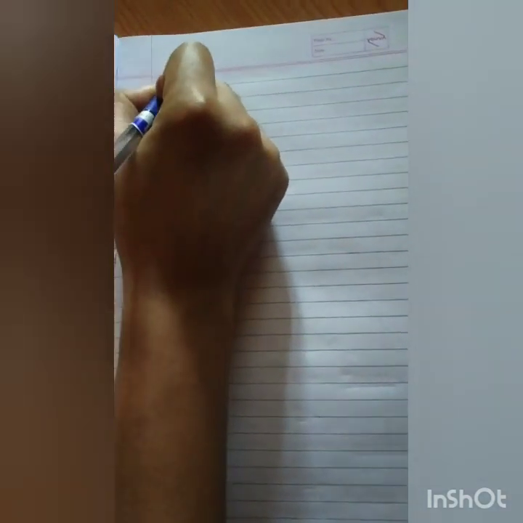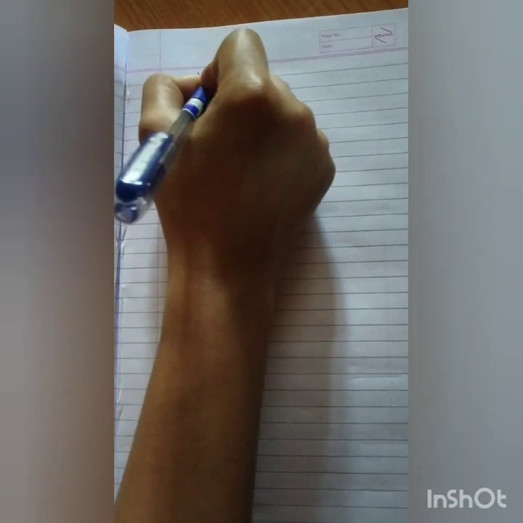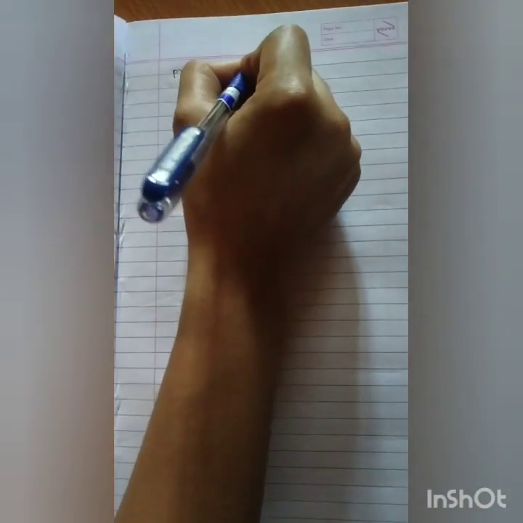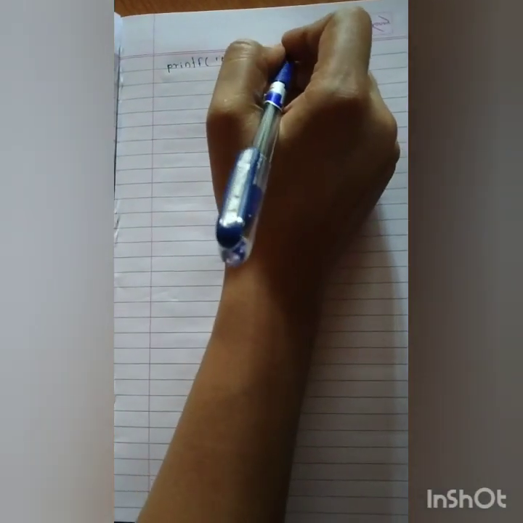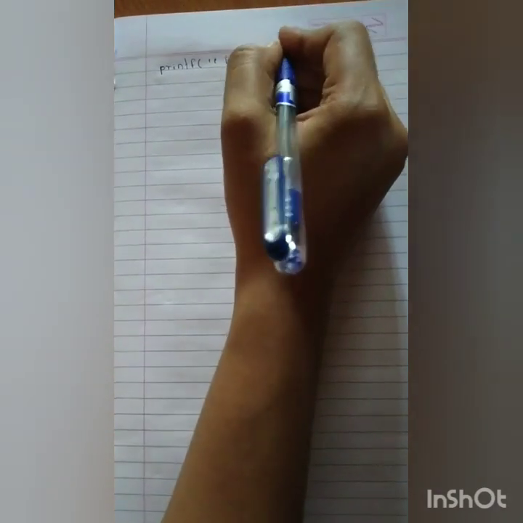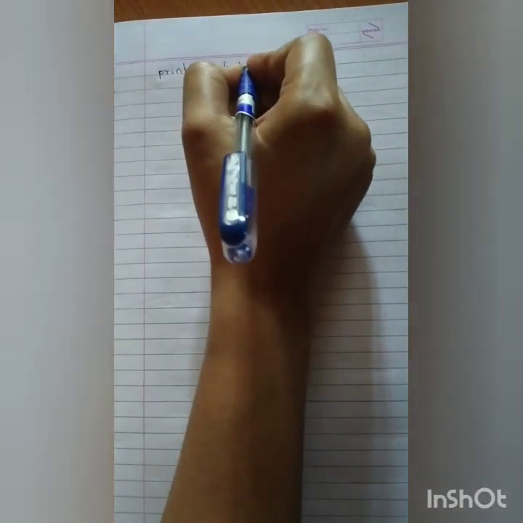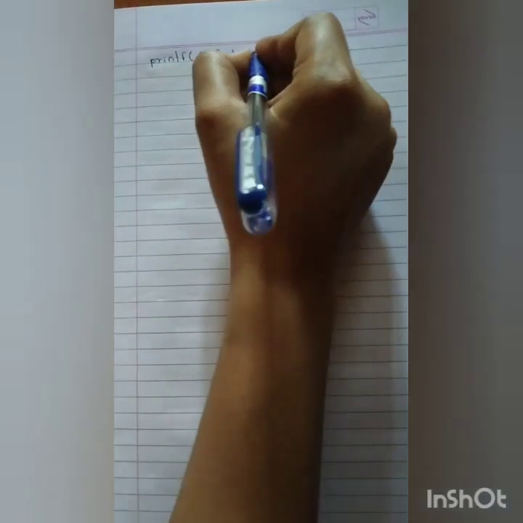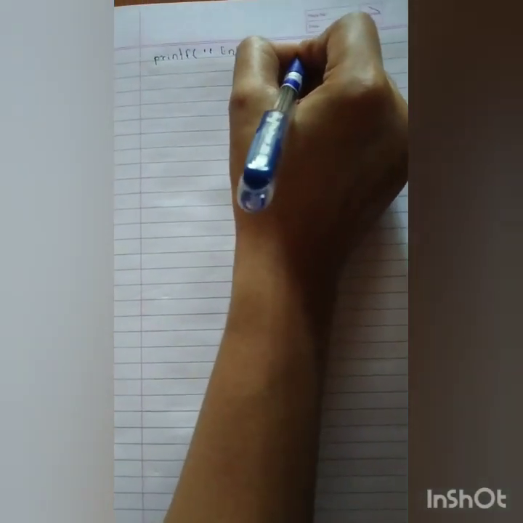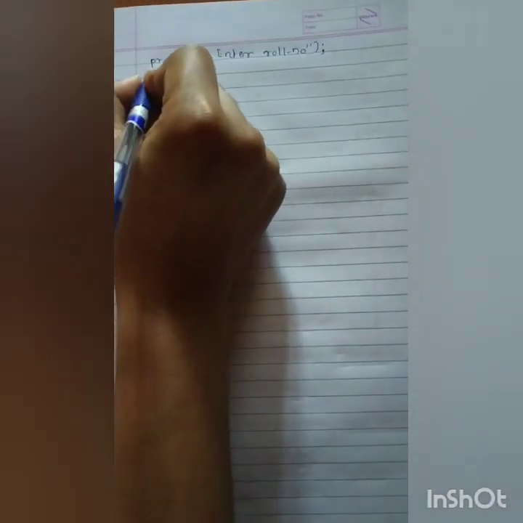In the next line we can print two values. Suppose we accept the value, or enter the value, from a user. Here we write printf, enter roll number. First of all, the roll number we can enter.